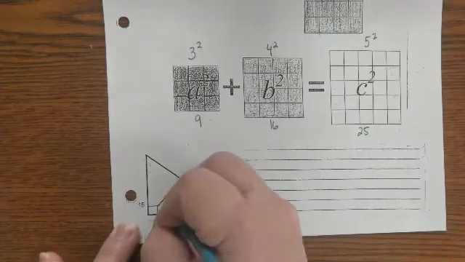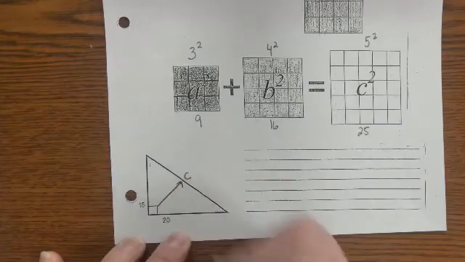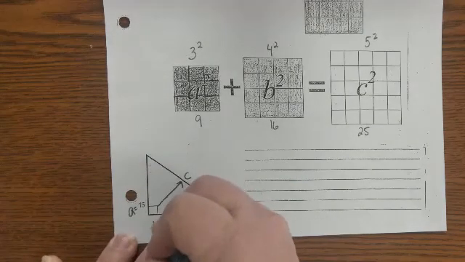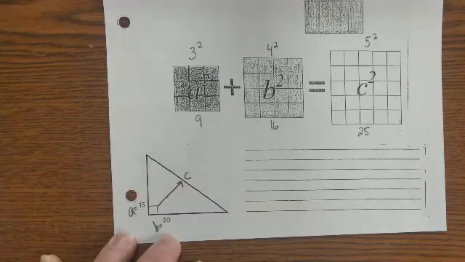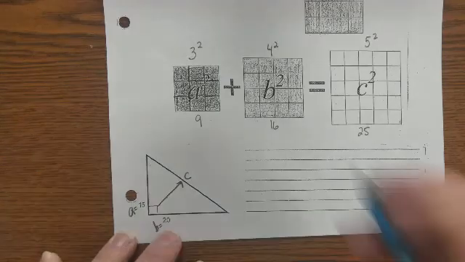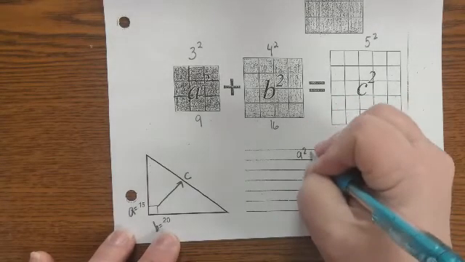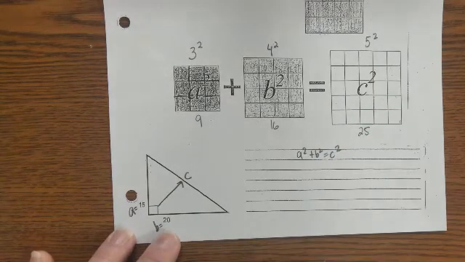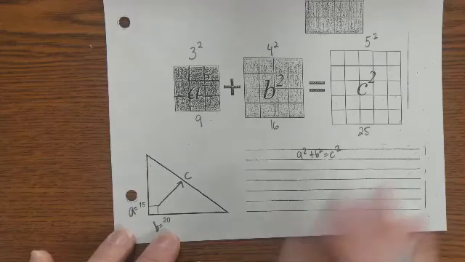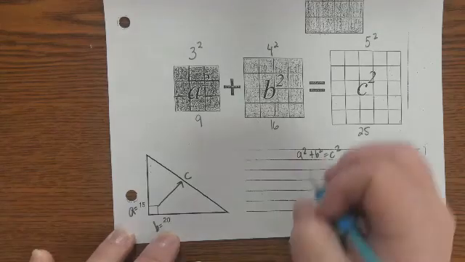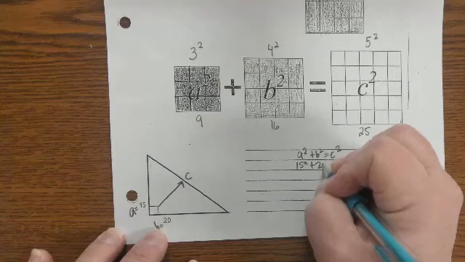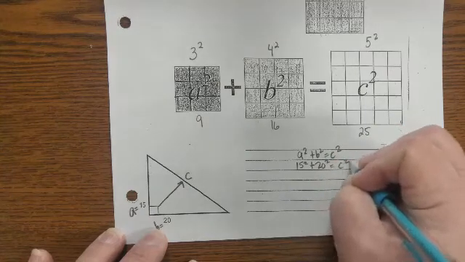So here we're going to draw our arrow and we're going to indicate C. I don't care which one you call A or which one you call B, but I want you to designate them. First step is to write your formula: a squared plus b squared is equal to c squared. And today I know that I have taught you a cheater, but right now we're just going to show all of our steps. So I've got 15 squared plus 20 squared is equal to c squared.